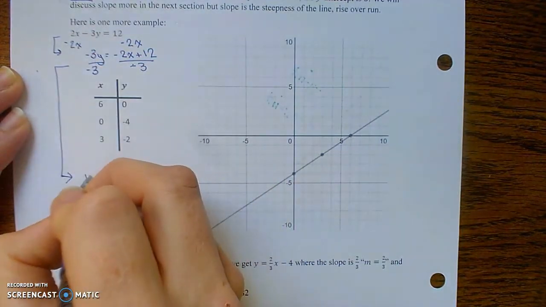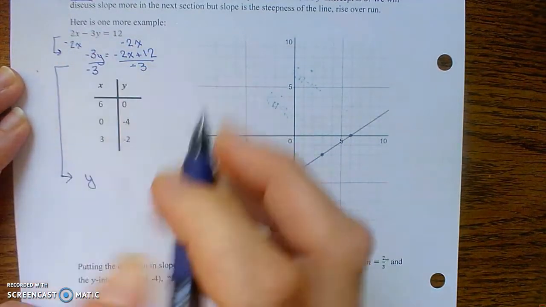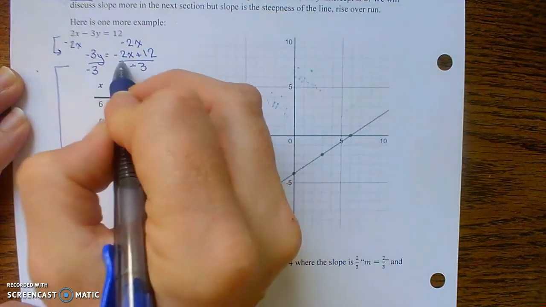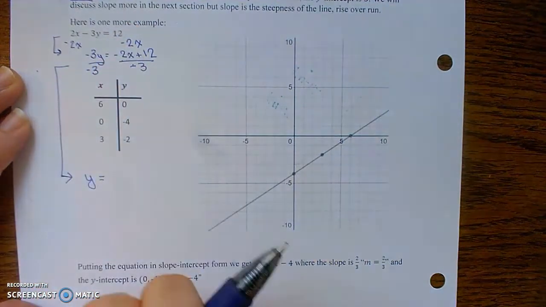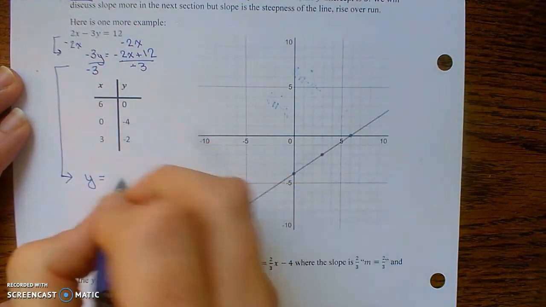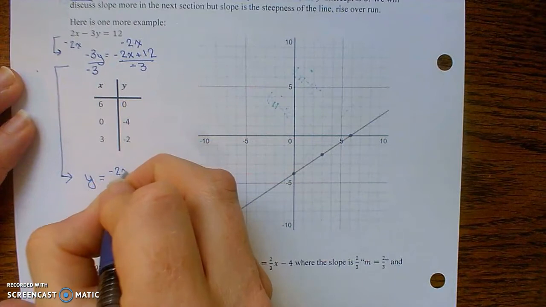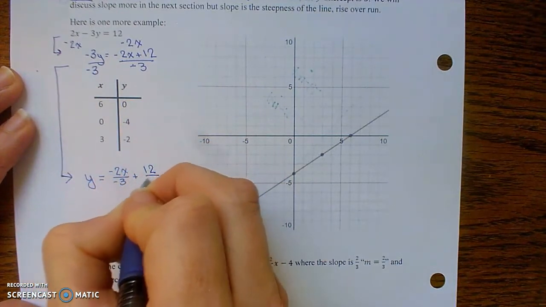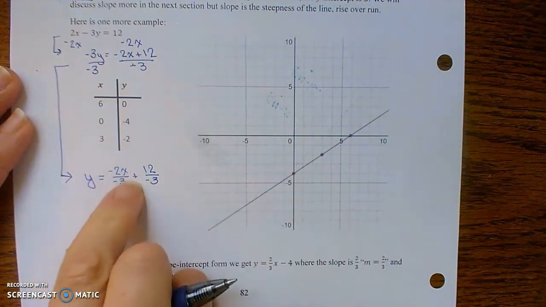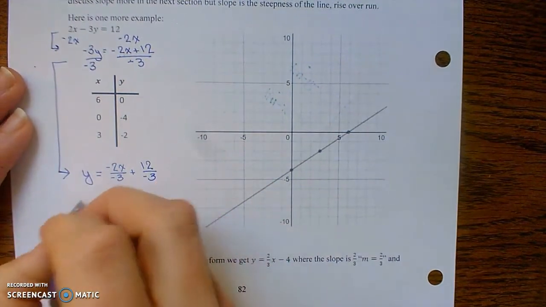So here I got y, because negative 3 divided by negative 3. And now, dividing both of these terms by negative 3, I can split that up as 2 different fractions. So you got negative 2x over negative 3 plus 12 over negative 3. And now let me simplify that a little bit.